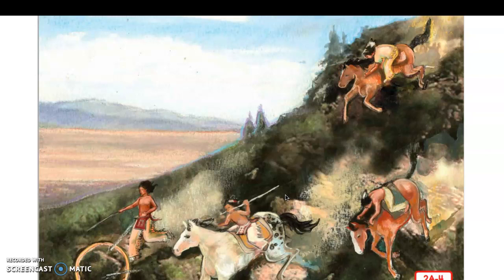Boys began training for buffalo hunts at a young age. They learned to ride horses well by the time they were 5 years old. They held riding contests to see who could ride the fastest, jump the highest, and shoot the straightest. The winners were allowed to ride with the scouts who searched for buffalo herds before the hunt. Boys needed lots of practice shooting at moving targets.